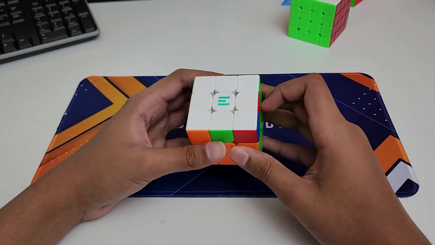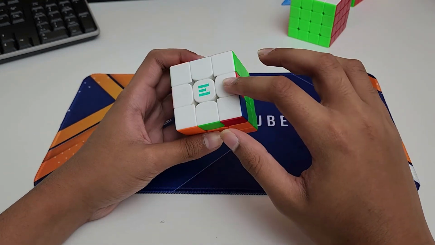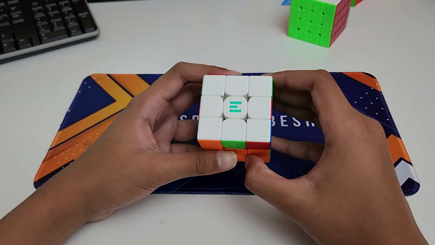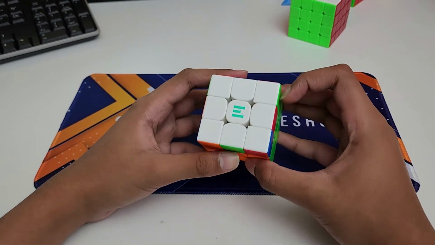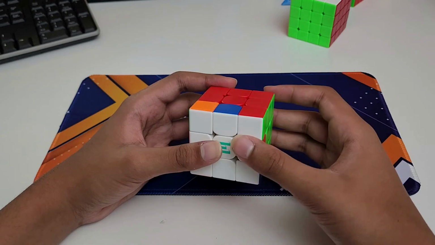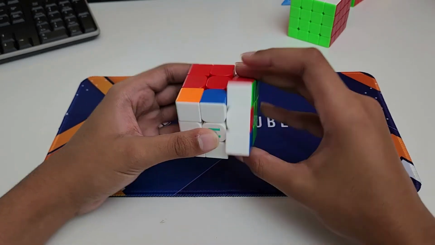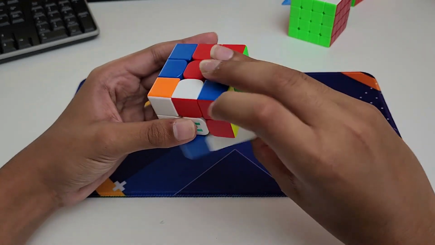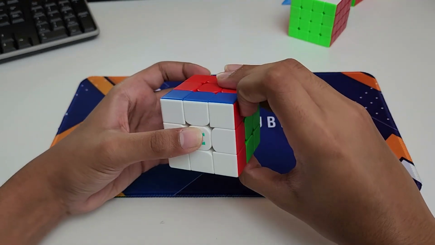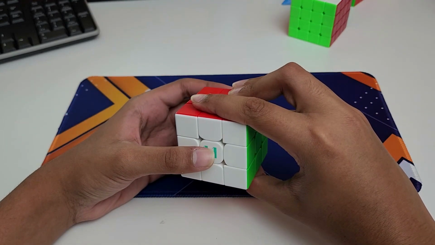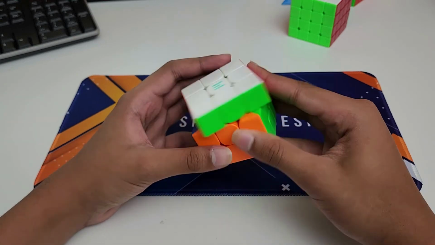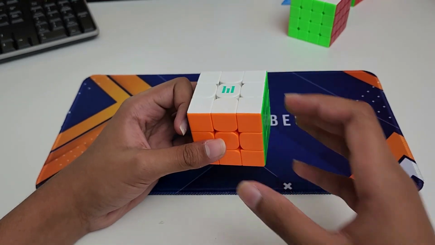So the way I predict the AUF is all of these edges will stay in place. And if it is a U prime AUF, to avoid having to regrip to do a U prime move, what you want to do is after finishing the algorithm, you just want to do a reverse push with your right hand index finger so that you don't have to regrip to do a U prime.